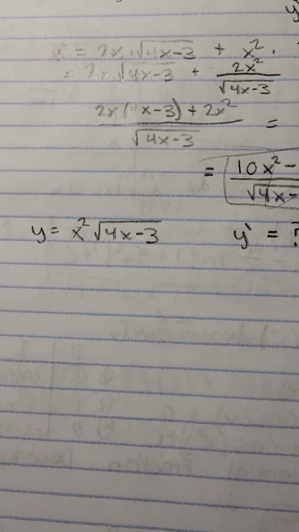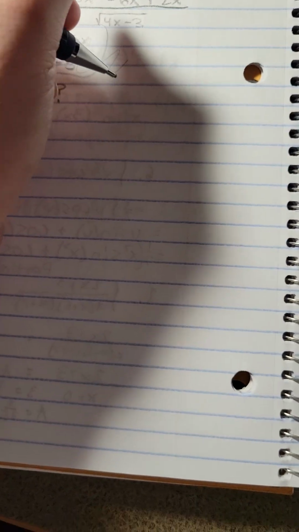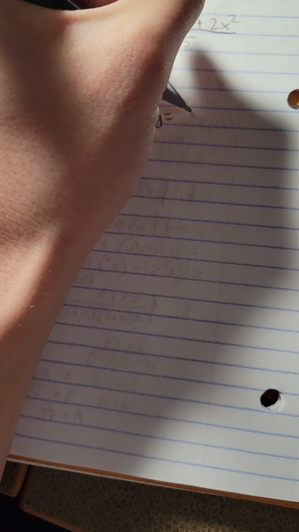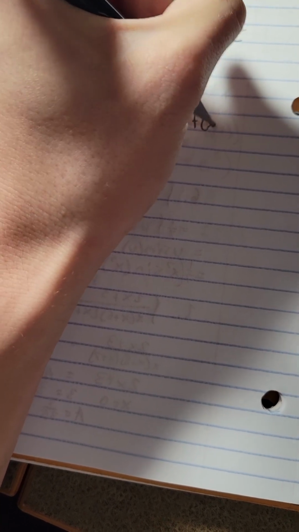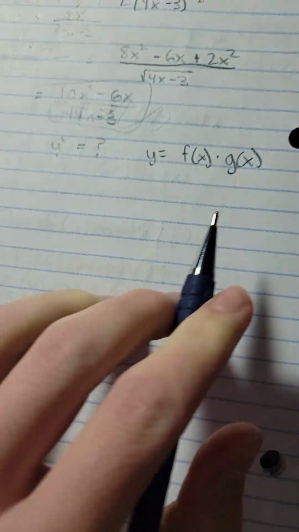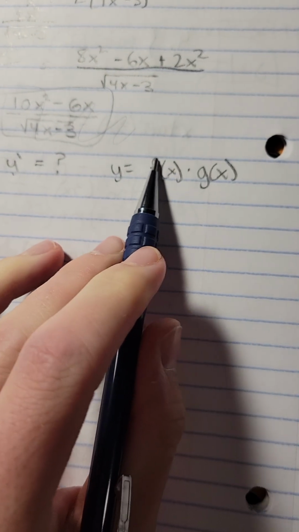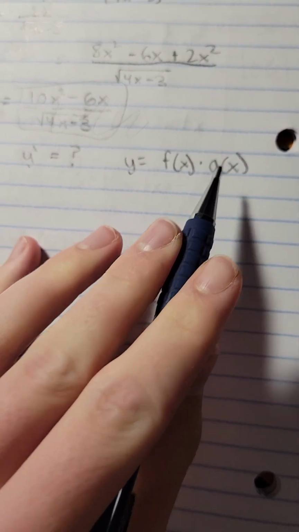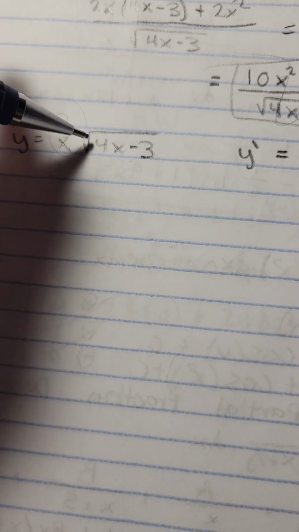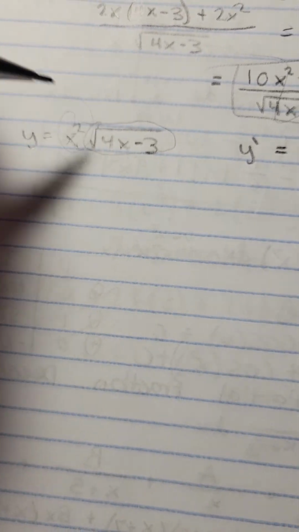So the product rule for derivatives is basically, let's say, this is hard to do while holding a camera. If you have y equals f of x times g of x, all this is saying is that there's a function of x here and there's another function of x here. So this would be f of x and this is another function, and we'll name it g of x.